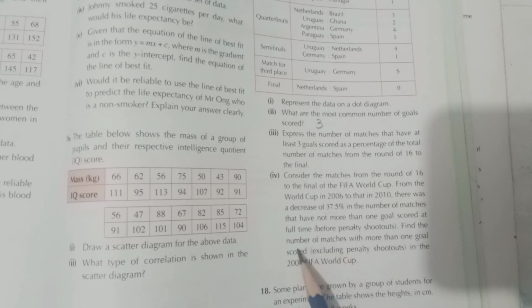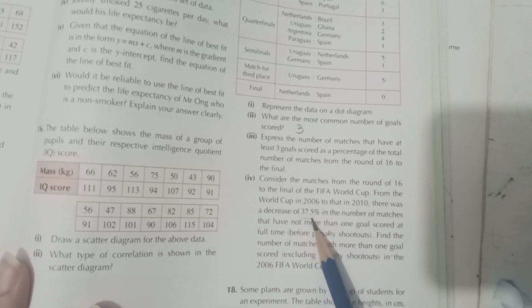We have to find the number of the matches with more than one goal scored. The information which is provided to us in question number 17 is about 2010, and the number of decrease is given to us for not more than one goal scored. From this we have to find the number of the matches with more than one goal.